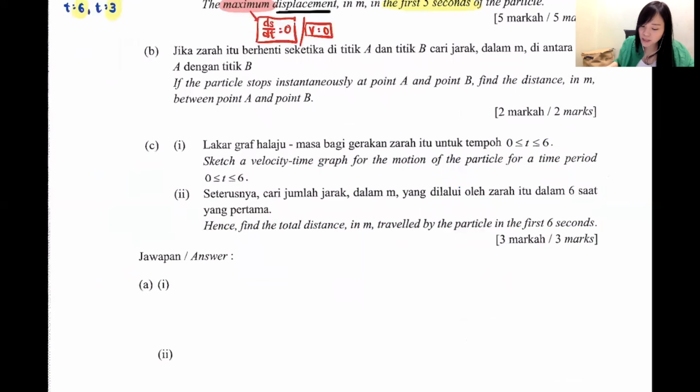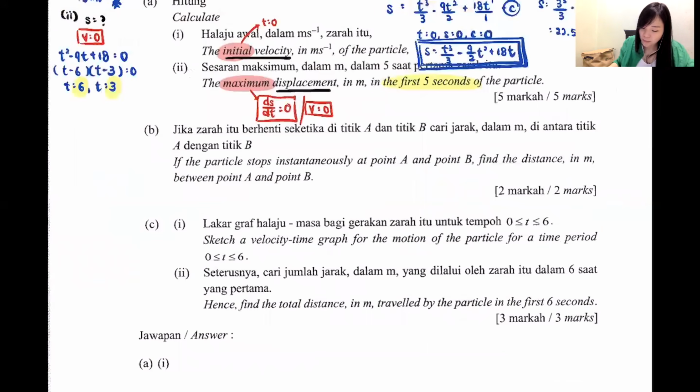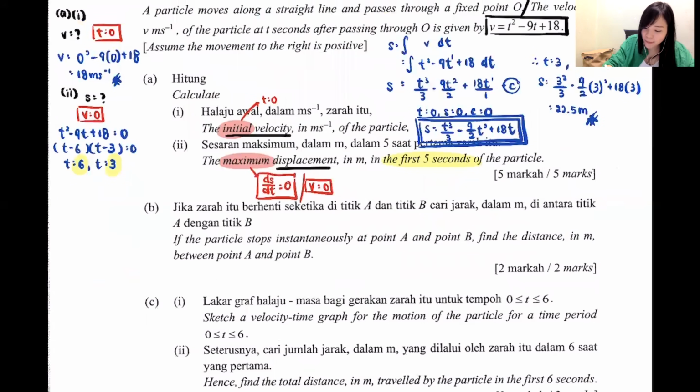Let's go on to B. B, they say, if the particle stops. My dear, I think the keyword will be stop. Stop means what? Not moving. No moving means what? No speed. No speed means what? V equals 0. And I don't think I need to do V equals 0 again, because just now we already did it and got 2 answers. So that means they will stop twice, right? One on the 3rd second, one on the 6th second.